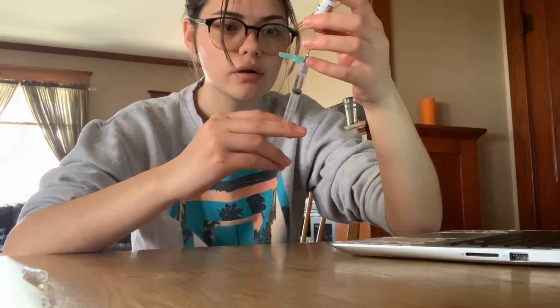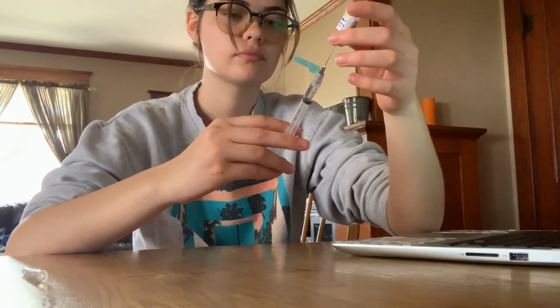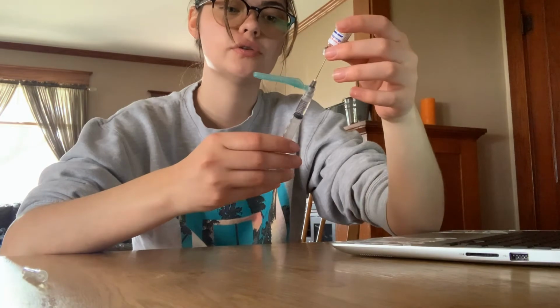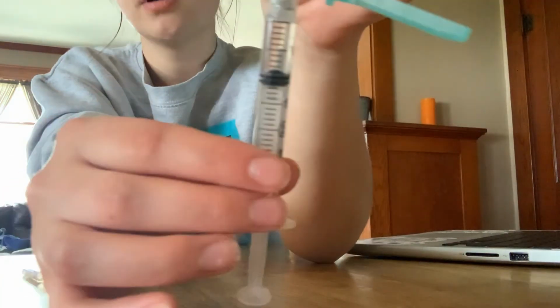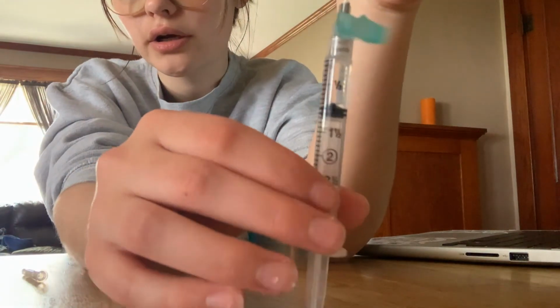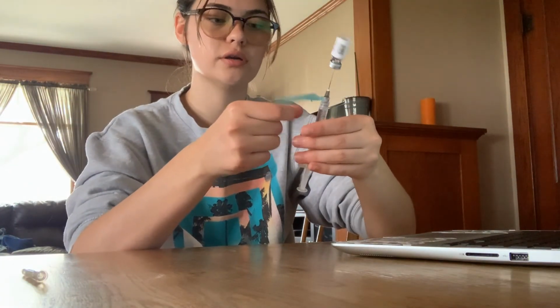Okay, now I got that 1 milliliter, all the air's out. And I'm going to double check that with a nurse just to make sure that I have the right amount. So there's 1 milliliter of morphine in there. I'm gonna make sure all my air is out of here.